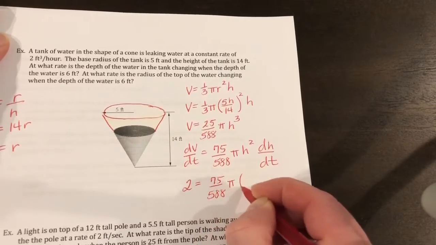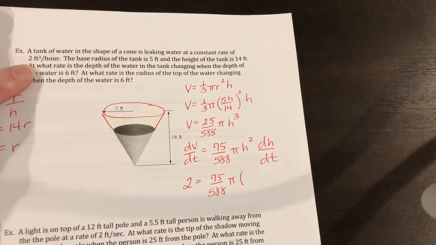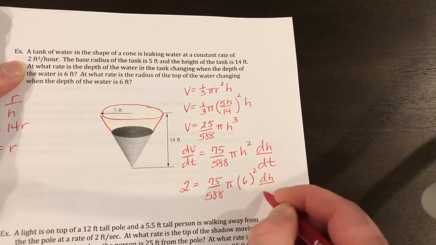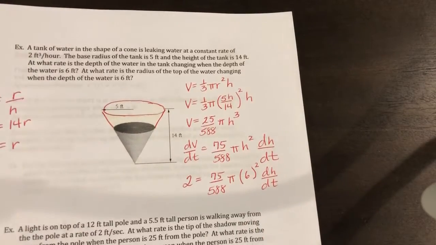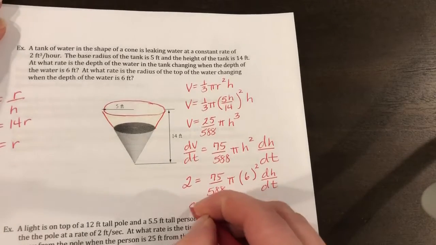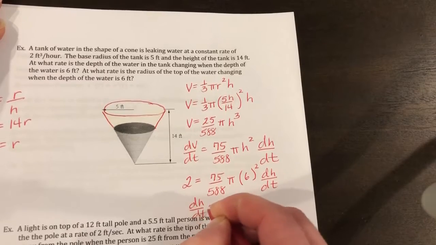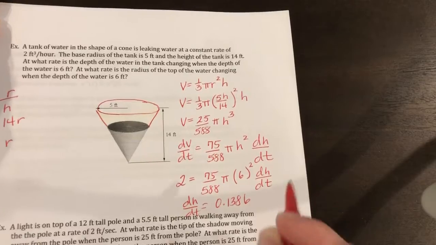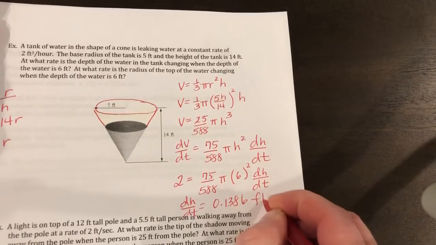We want to know how fast the height is changing when the depth of the water is 6 feet. So depth and height are going to be the same thing, and we're going to solve for dh/dt. So 2 divided by 75 over 588 divided by pi divided by 36. And dh/dt comes out to be 0.1386, and it's going to be feet per hour.